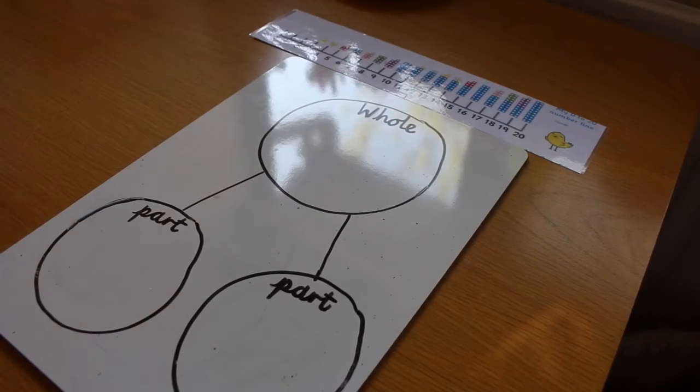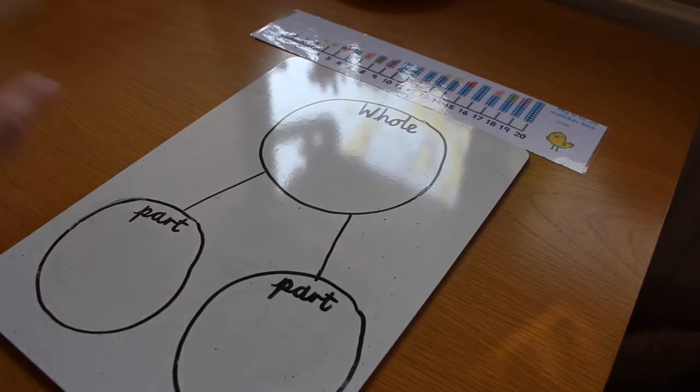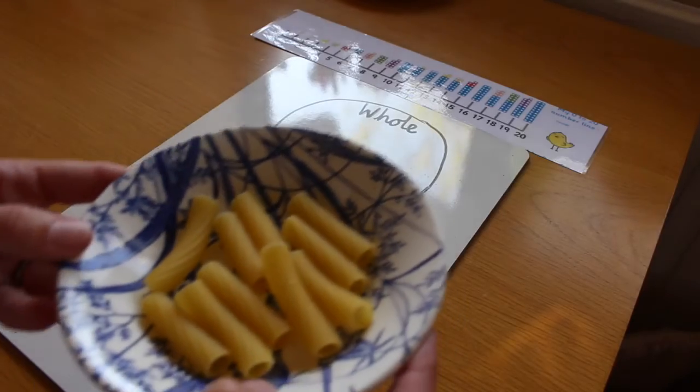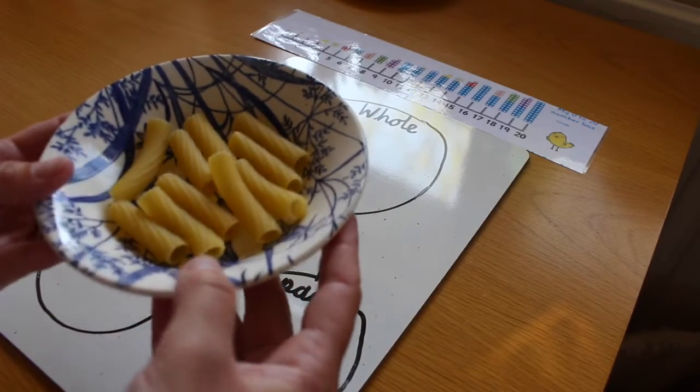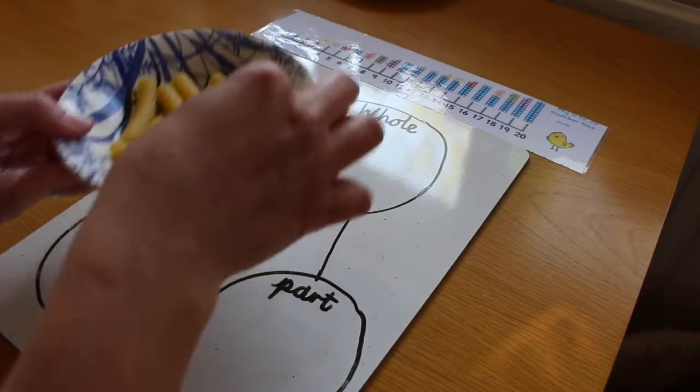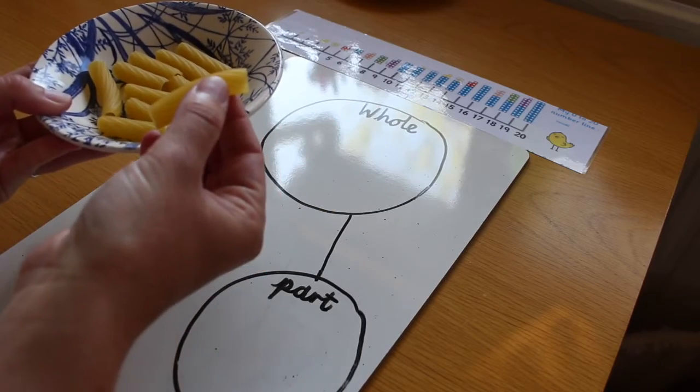So we can do the same thing again, and this time I'll show you how you can do that with some pasta shapes. So if you don't have cubes, you can just use something like dried pasta. So to start with, I have got a bowl and I have got 10.